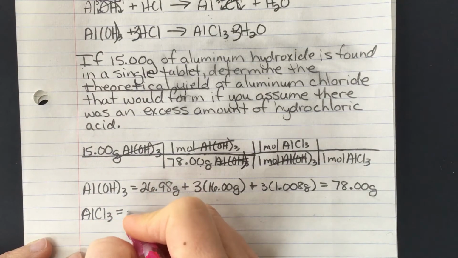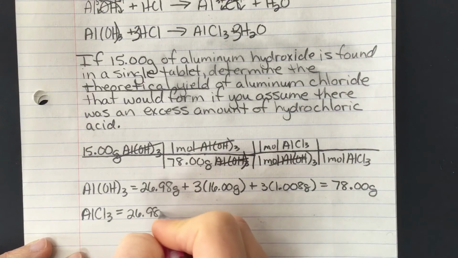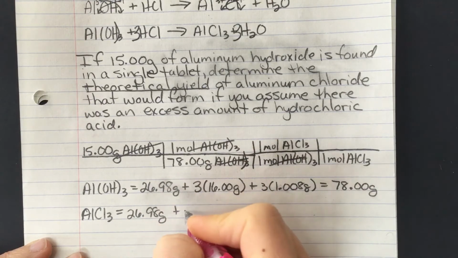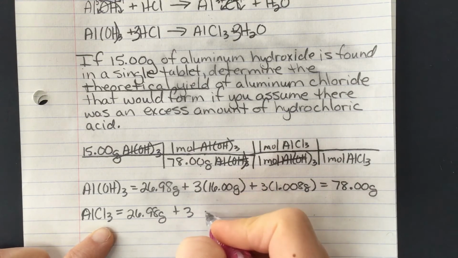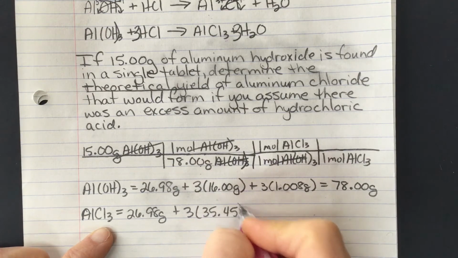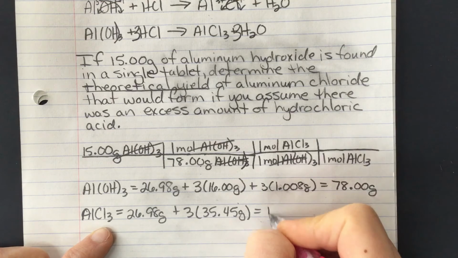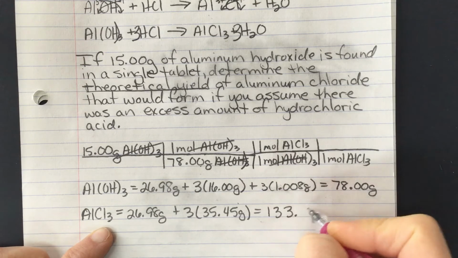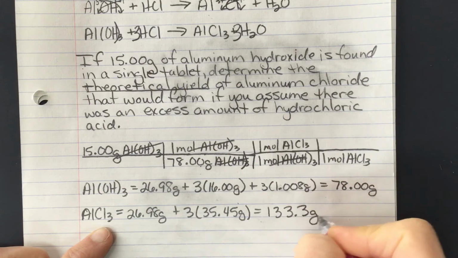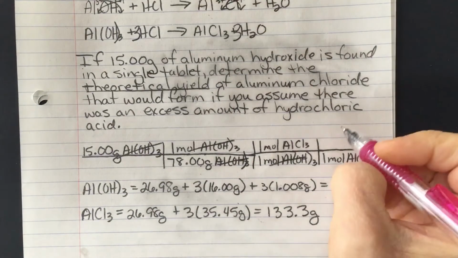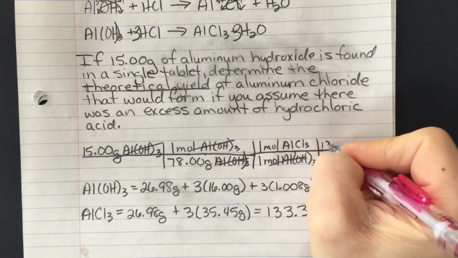Aluminum, again, is 26.98 grams. My chlorine, I have 3 of those, so 3 times from my periodic table, 35.45 grams, for a grand total of 133.3 grams. So I put that up here.